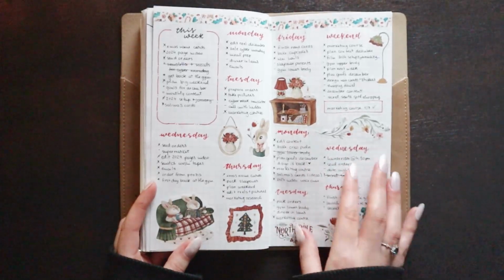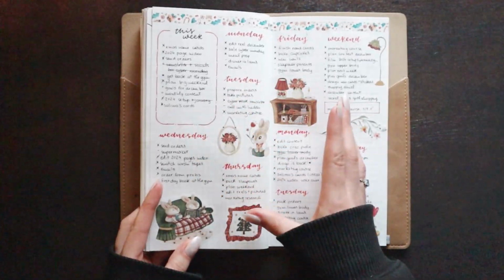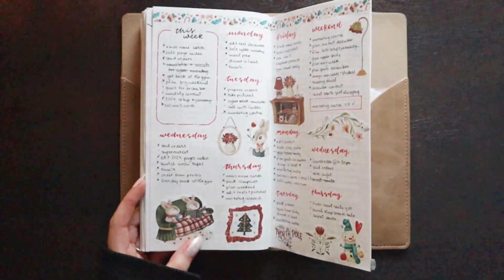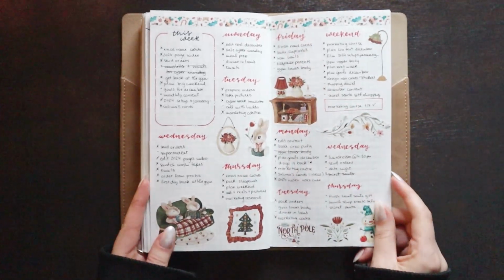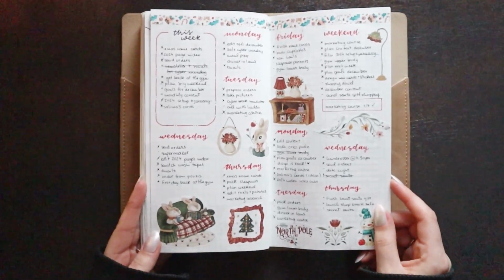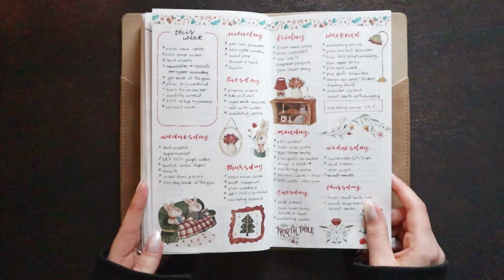But sometimes you're going to need extra space and you don't have it. So yeah, for me it worked, and I really like this weekly spread because it's really full but fun and organized at the same time. And this is the middle point that I like about weekly spreads.